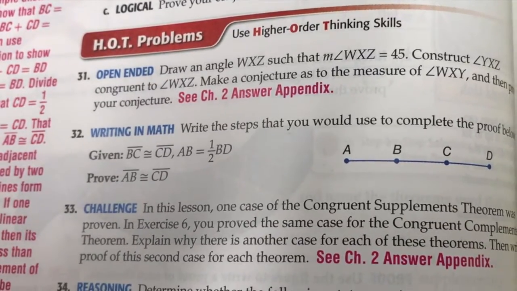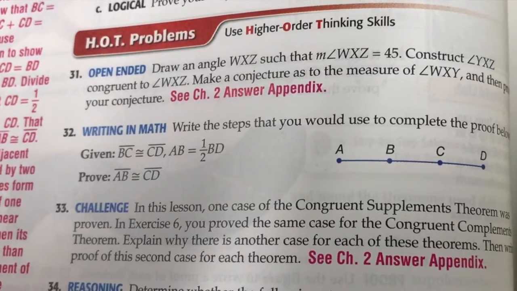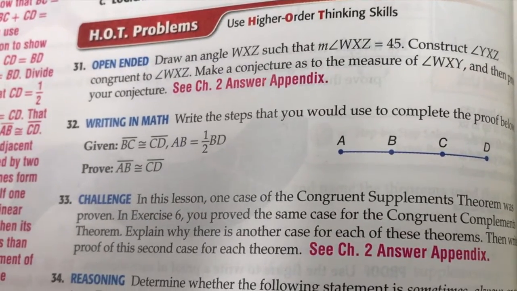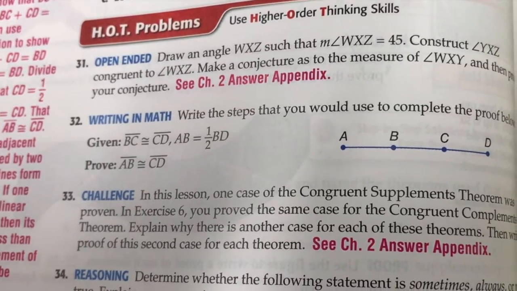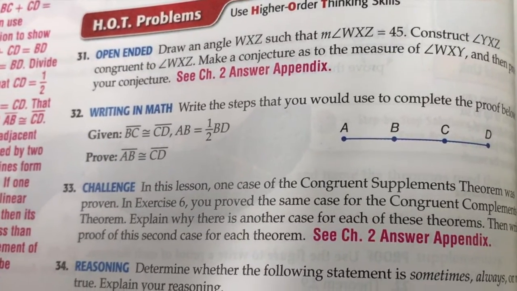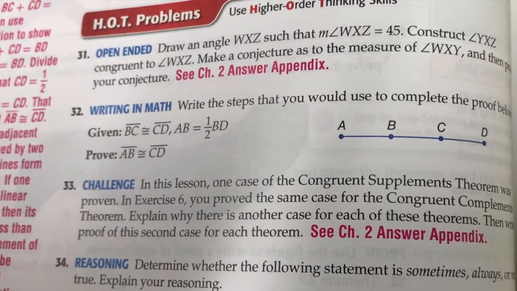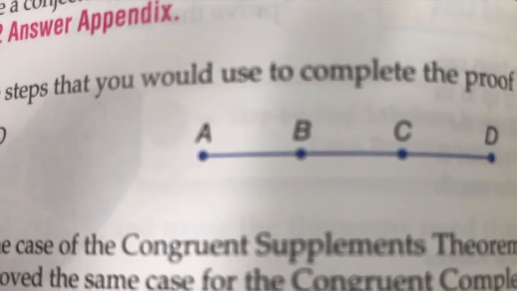So this is the problem we're going to be doing, writing in math. Write the steps you would use to complete the proof below, given BC is congruent to CD, AB is equal to 1/2 BD, prove AB is congruent to CD, and given that right there. So first I'm going to start out, I want to draw my two columns.